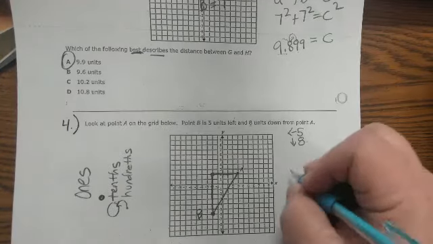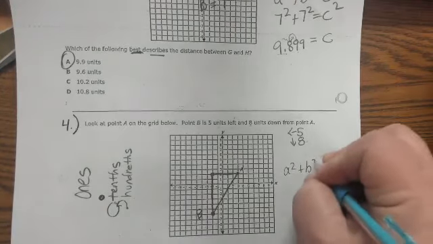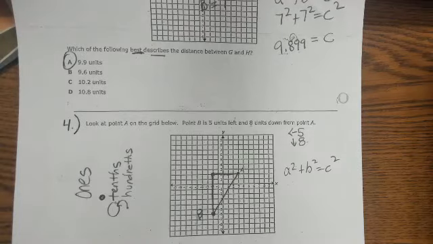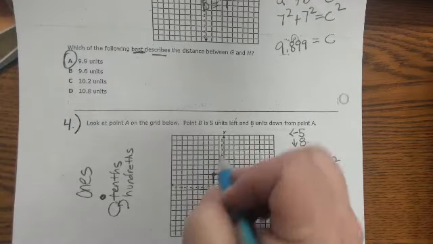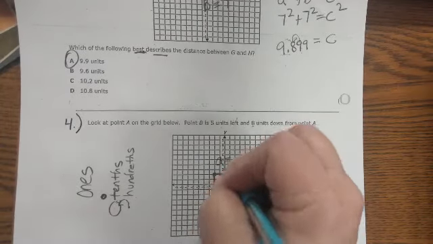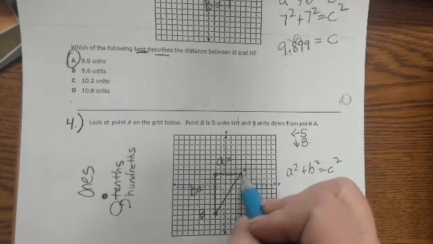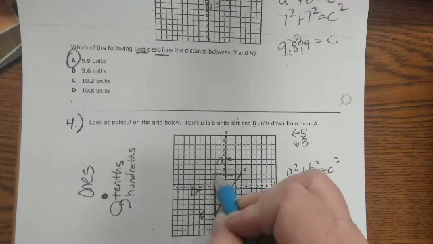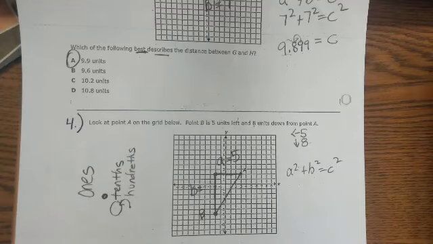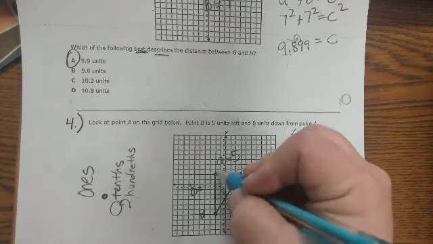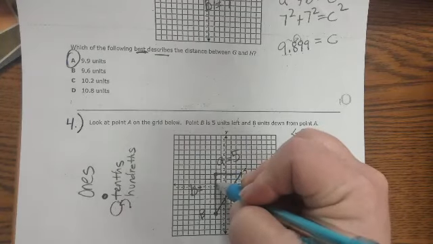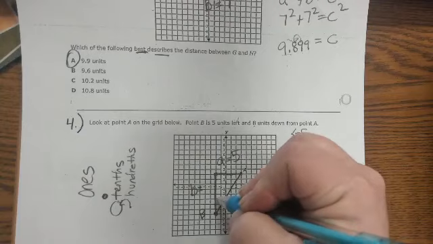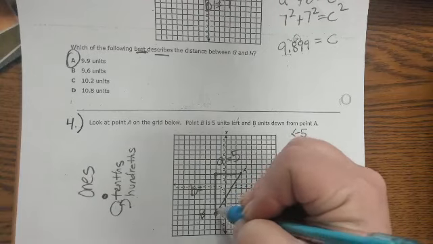So let's do A squared plus B squared equals C squared. Now we need to figure out how much these are each worth. I'm going to do A and I'm going to do B. You know, 1, 2, 3, 4, 5. So A is equal to 5. B, I'm going to start here. 1, 2, 3, 4, 5, 6, 7, 8.